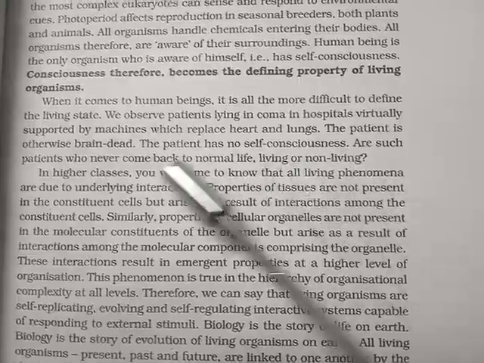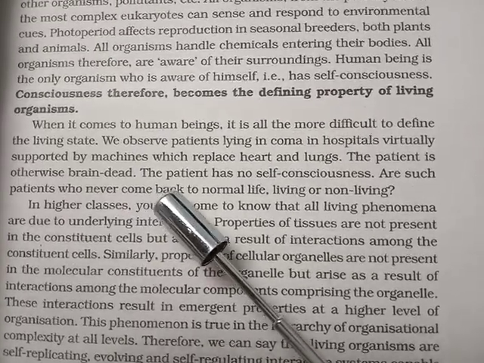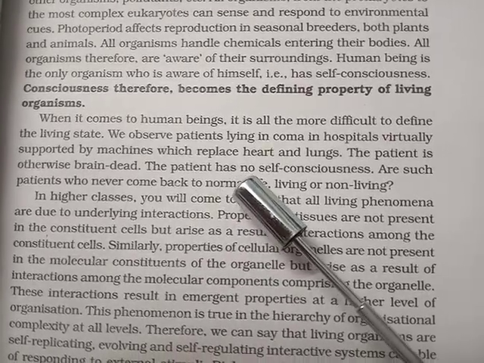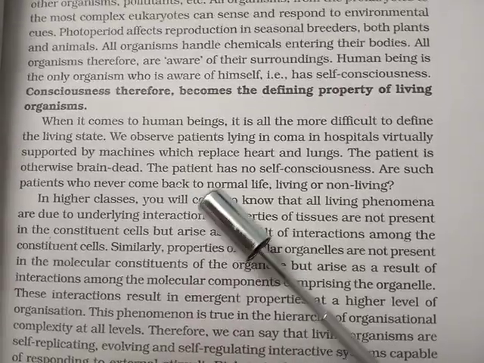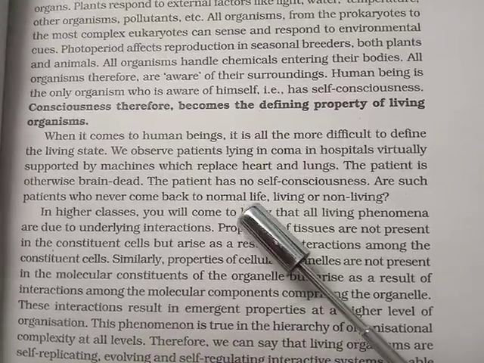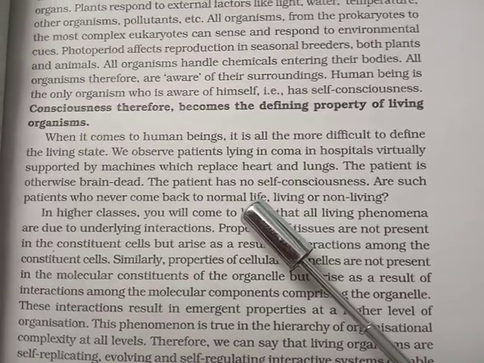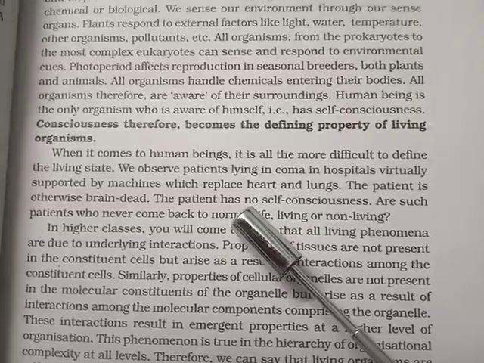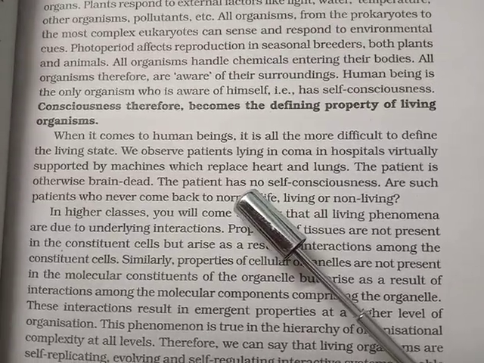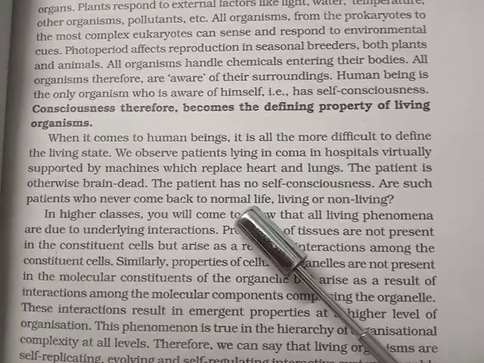The patient is otherwise brain dead and has no self-consciousness. Are such patients, who never come back to normal life, living or non-living? So here a question has arisen: what can we consider about those in such critical situations, whether they are living or non-living?